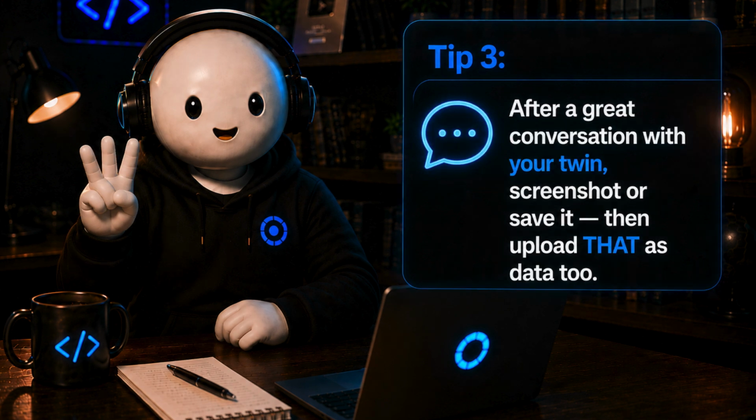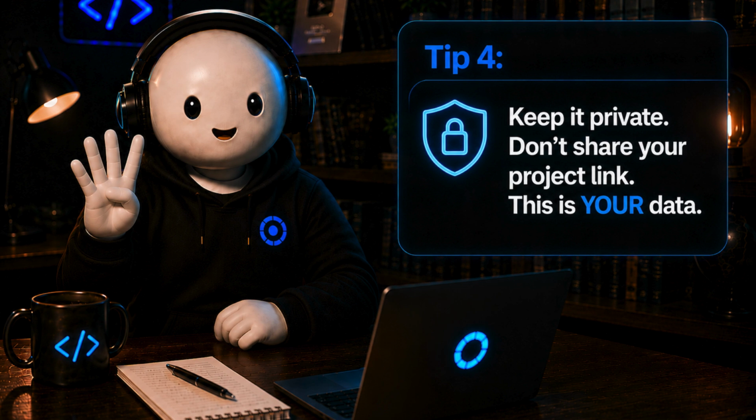Tip 3, and this is a sneaky one. When you have a really great conversation with your twin, a moment where it gives you advice that genuinely helps, save that conversation. Copy it into a doc and upload it back into the knowledge base. Now your twin learns from its own best moments. And tip 4, keep it private. This project contains the most personal data about you that exists anywhere. Don't share the link, don't screenshot sensitive parts for social media, treat it like a diary, because that's basically what it is.